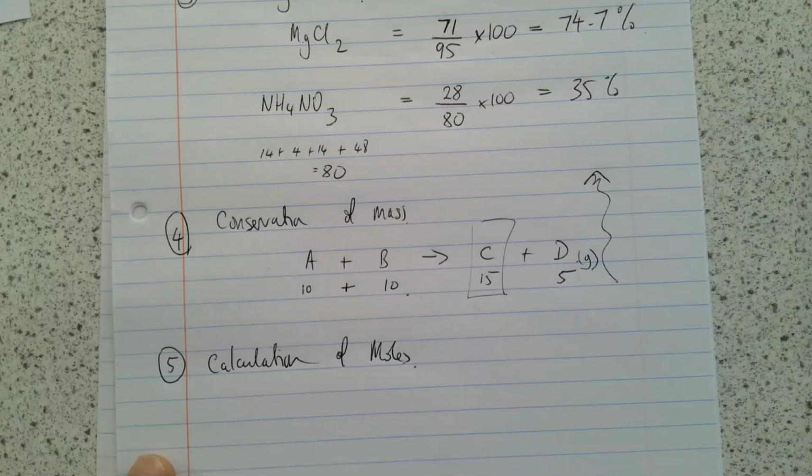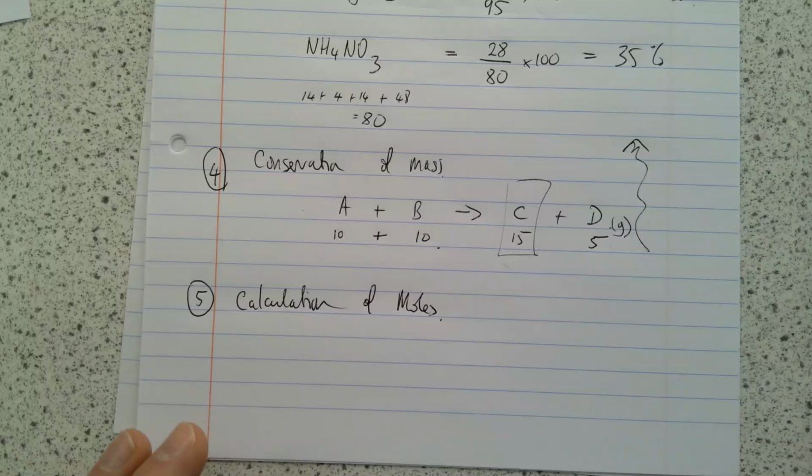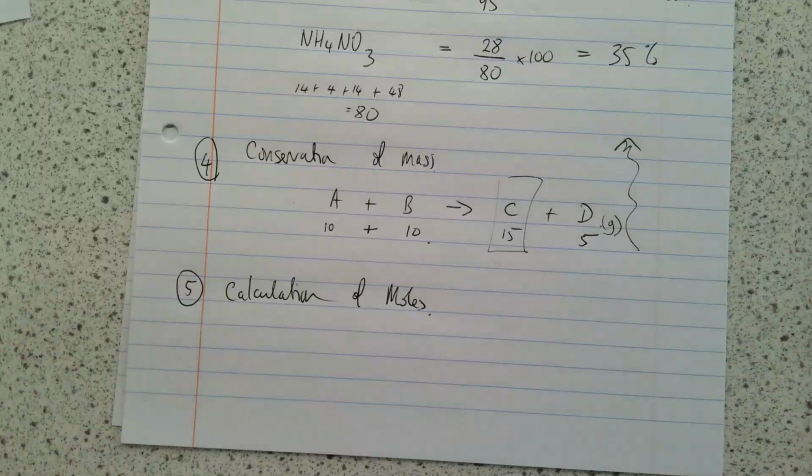And everybody needs to know this calculation. This will 100% come up in your exam. Most students in the school are doing triple award, and you need to be able to work out moles from volume of gas, from volume and concentration of a solution, and from mass. But for trilogy, you only have to work out moles from mass, and that's what we're going to do.